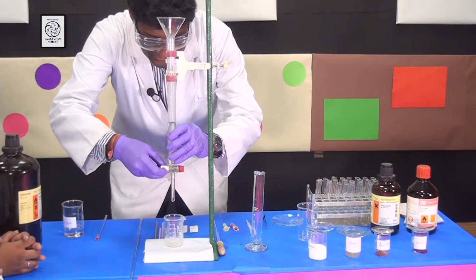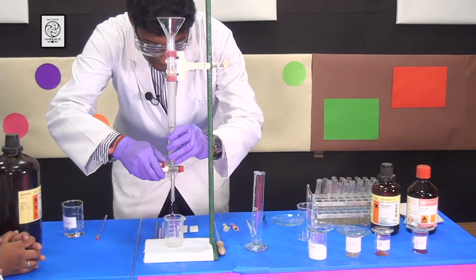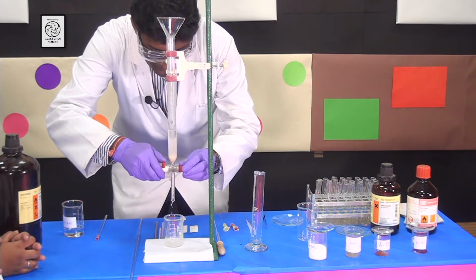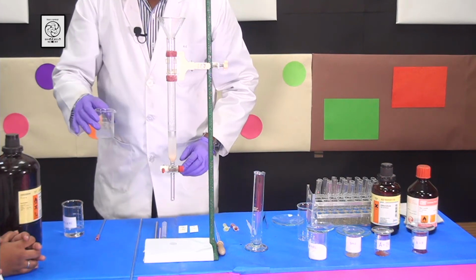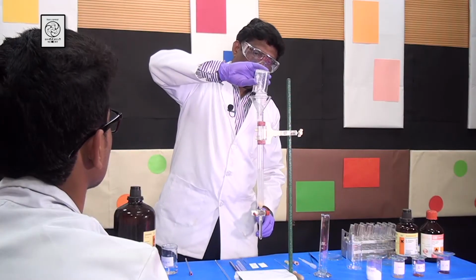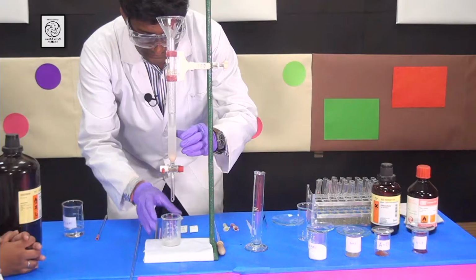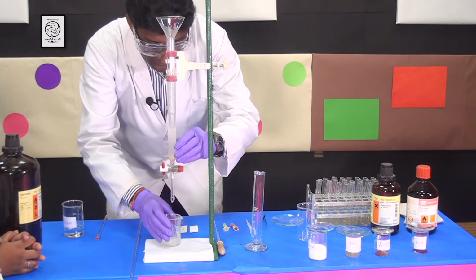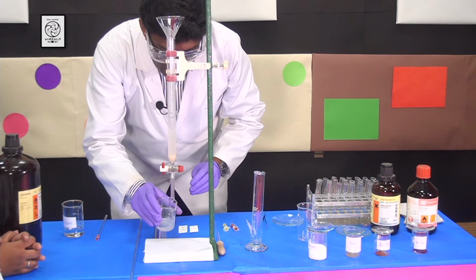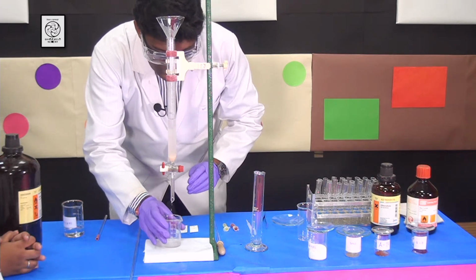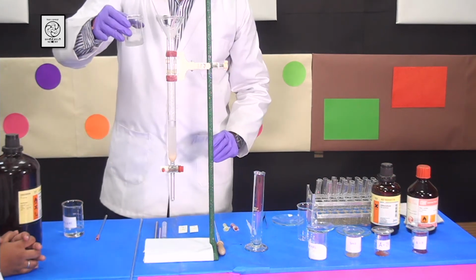Then you can open the stopcock like this, and then you can collect the solvent. Make sure that most of the silica gel is already loaded into the column.